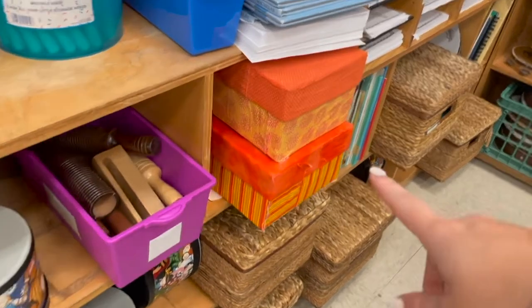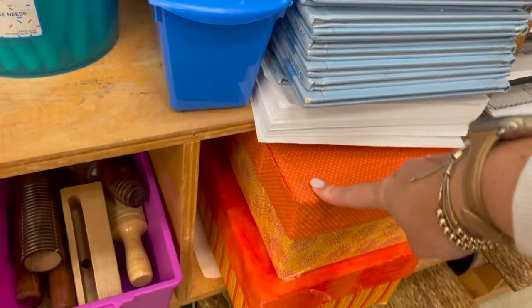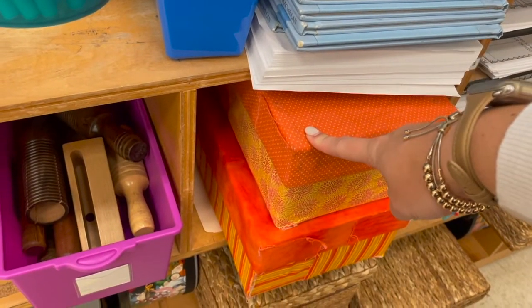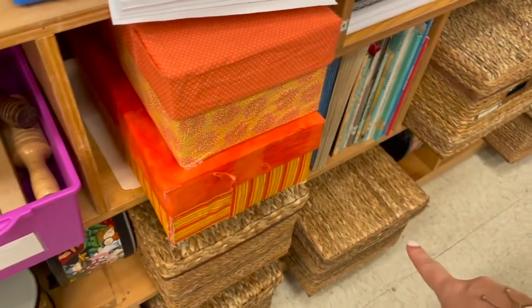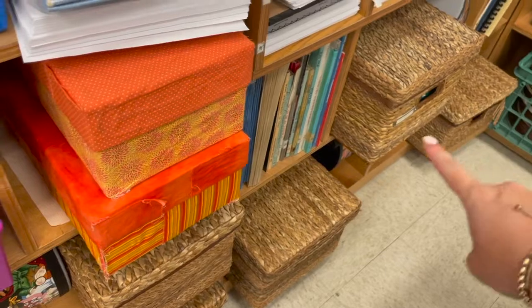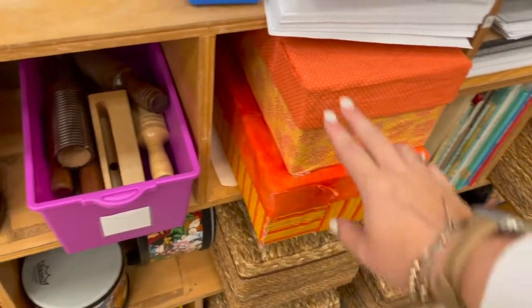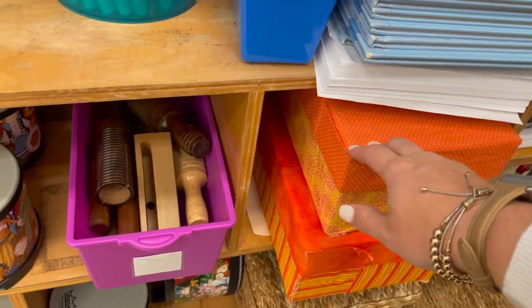This is a great little hack for you. These are shoe boxes covered in fabric because I didn't have enough matching containers at first. These were donated by my grandmother, so now I have a little bit more, but that's really good. A cheap hack. I did that my first year.